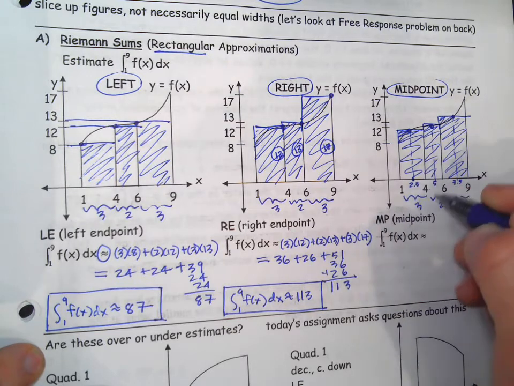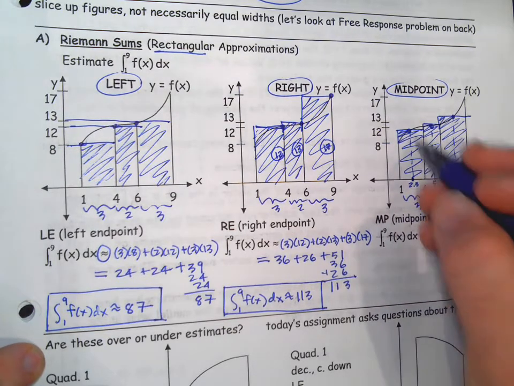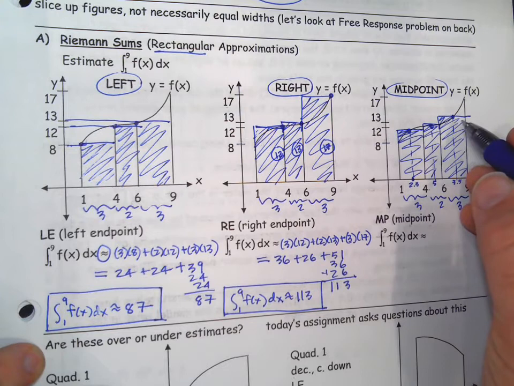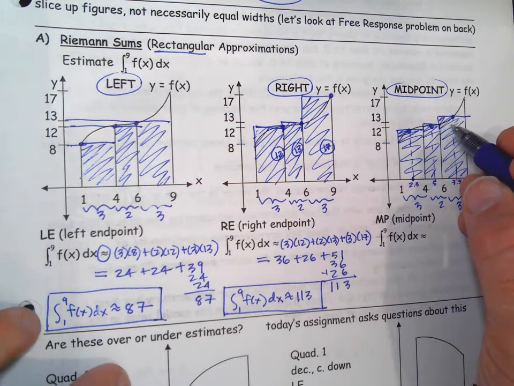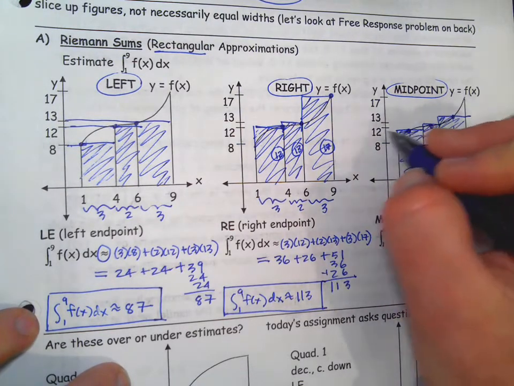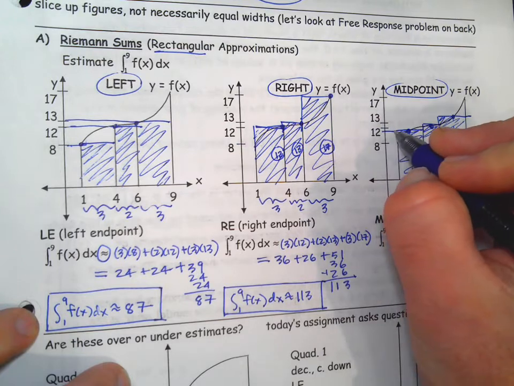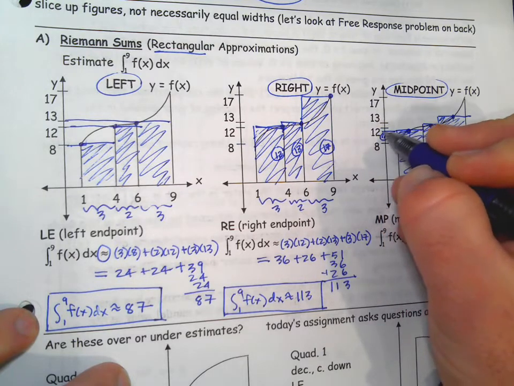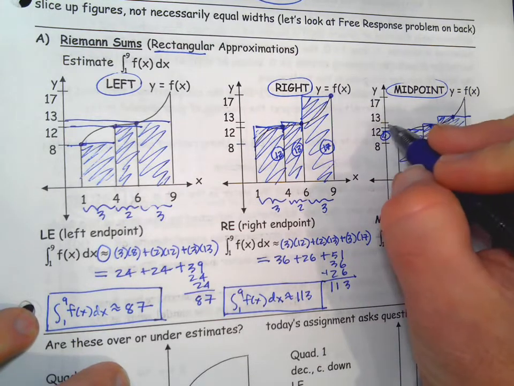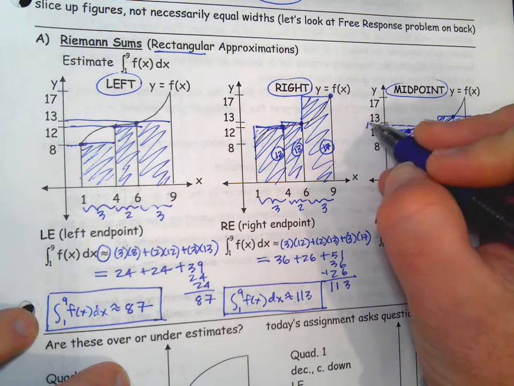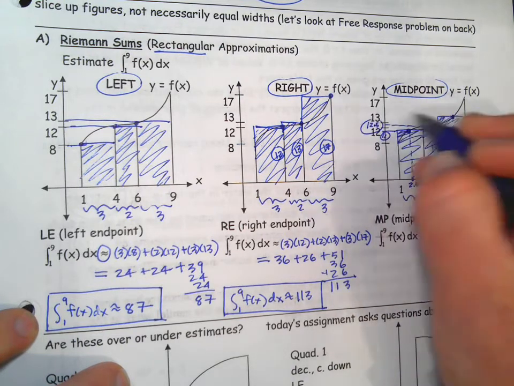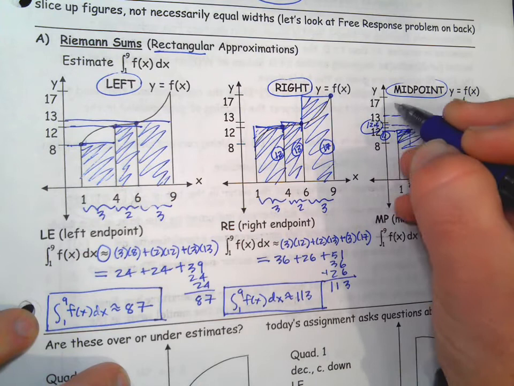Now we're still doing 3 rectangles. That just tells you where to look to get the y value. Now these values I'm just kind of roughly estimating. Let's say this one is like 11. You would never have to guess this, but just for this example, you could say this one's like 12.5, and this one is like 14.